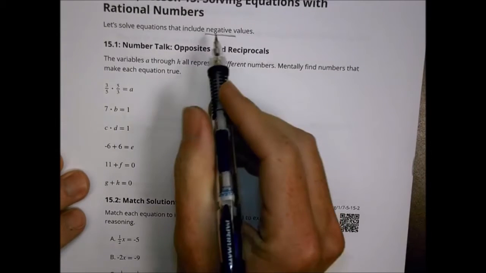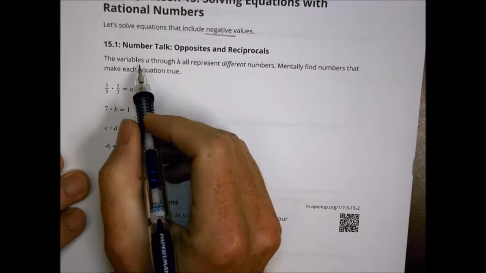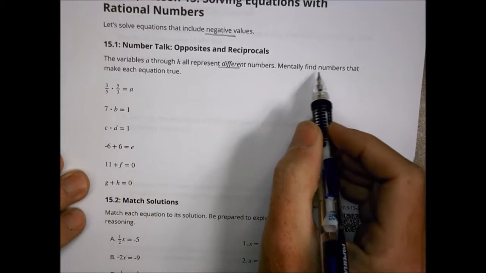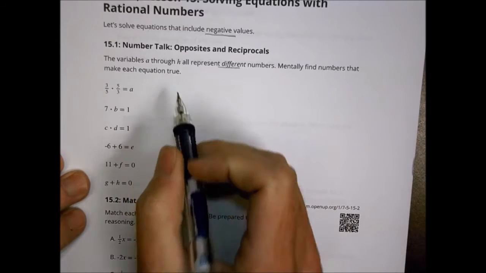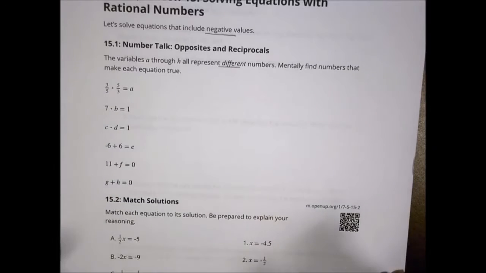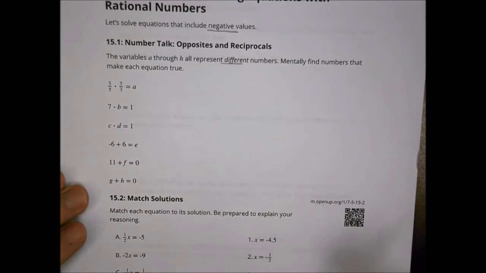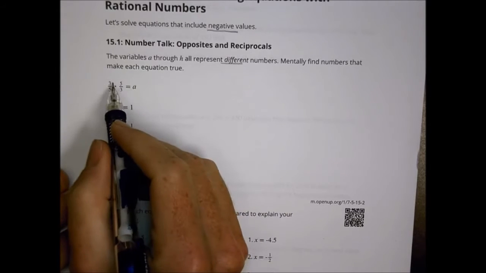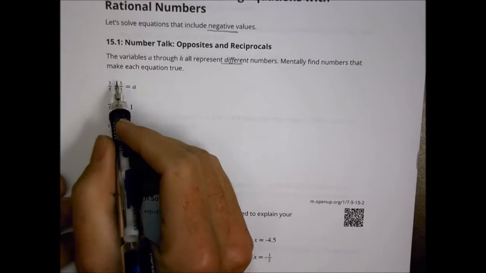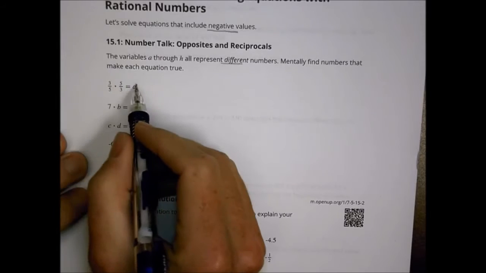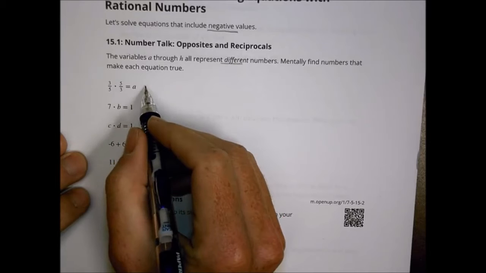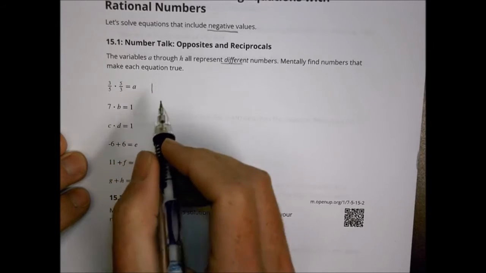First, some number talk, talking about opposites and reciprocals. The variables a through h all represent different numbers. Mentally find numbers that make each equation true. It's really a mental math thing here, but you can also just solve it. That's fine too. So how does this work out? 3 times 5 is 15 and 5 times 3 is 15. And so the number that works out here is going to be actually just 1.